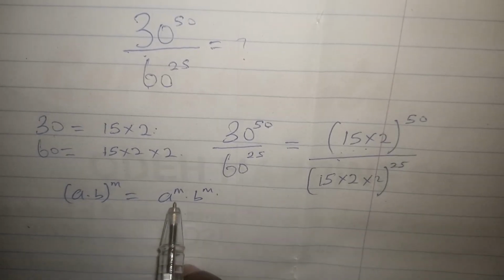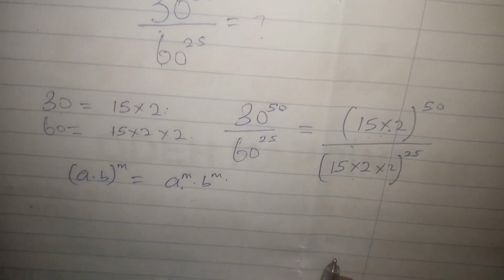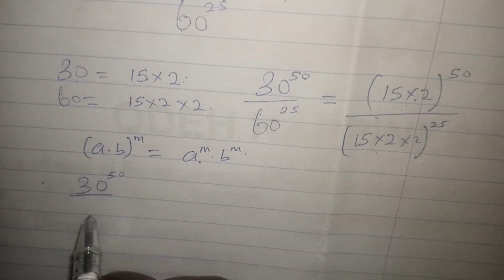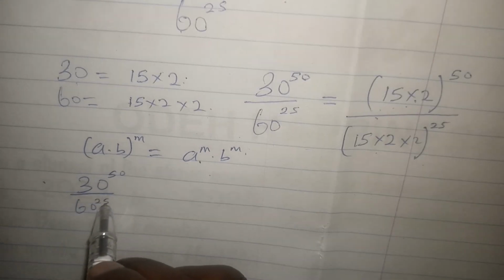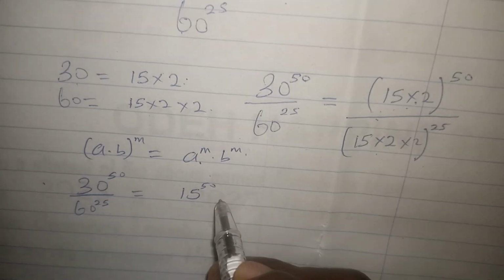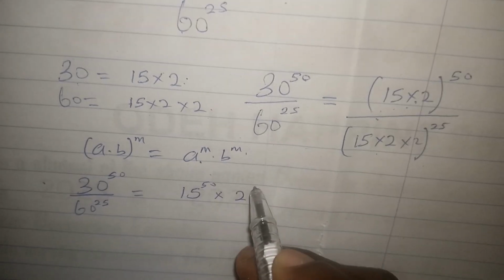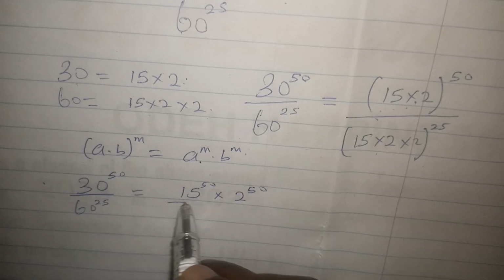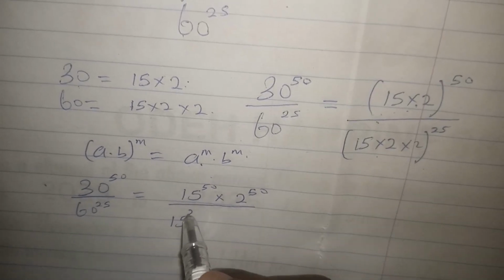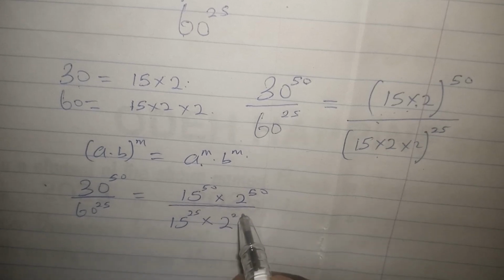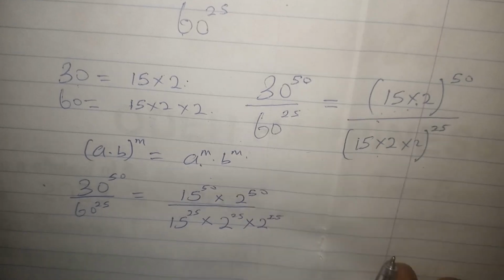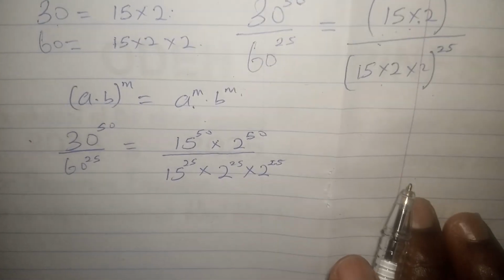So if we put this rule at this numerator and this denominator, we simply have 30 to the power of 50 over 60 to the power of 25 is equal to 15 to the power of 50 times 2 to the power of 50, over 15 to the power of 25 times 2 to the power of 25 times 2 to the power of 25. So this is what we are now having.